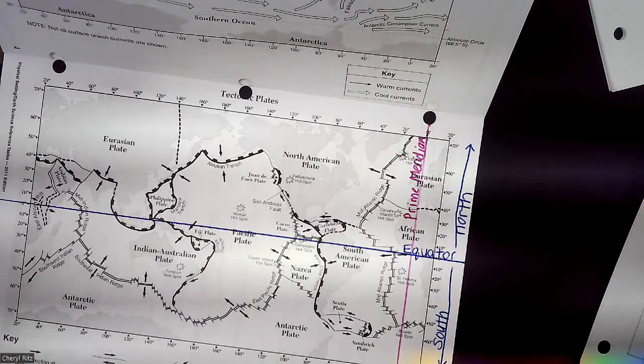We are used to seeing maps, and I have a picture of one right here. It's just a regular map. This is the one I was just using a few seconds ago. We are used to looking at the prime meridian going down the dead smack center of a map.